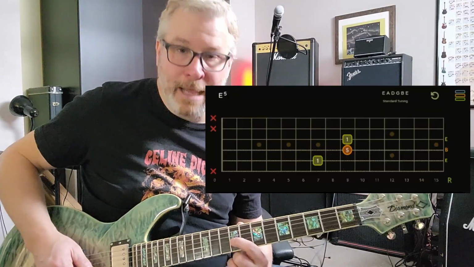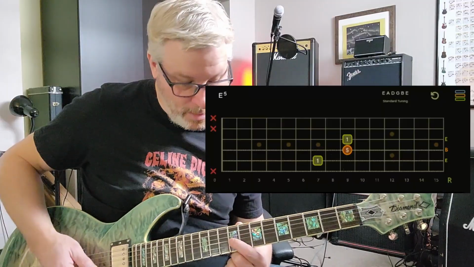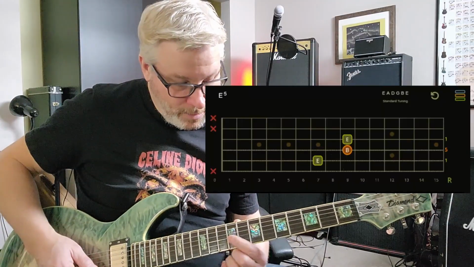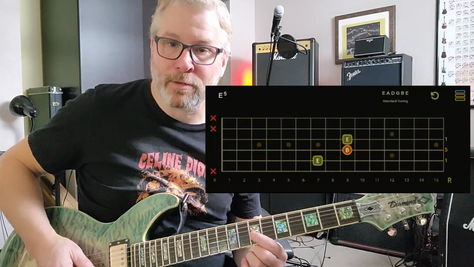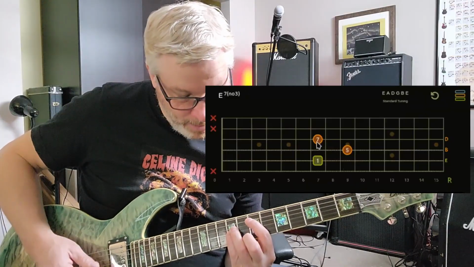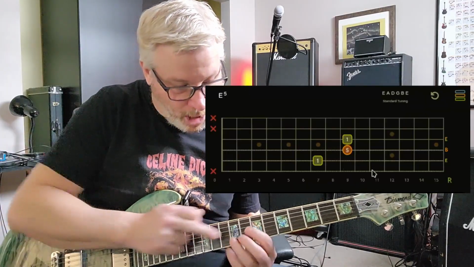Now, if this is an E, we have to remember that this is our 1. And if we visualize our major scale, if there's a 1, there's a 7th right next to it. So listen to the dynamic we can do by simply altering this higher up 1.